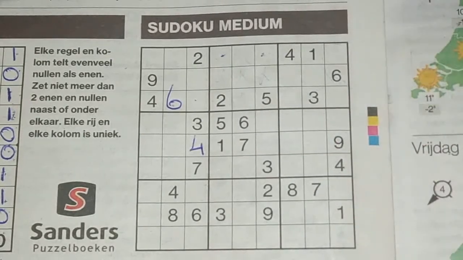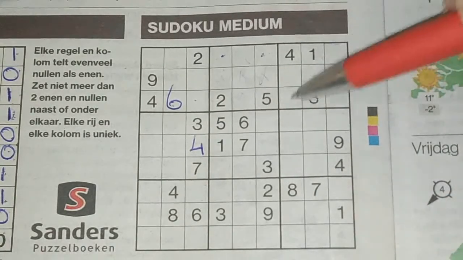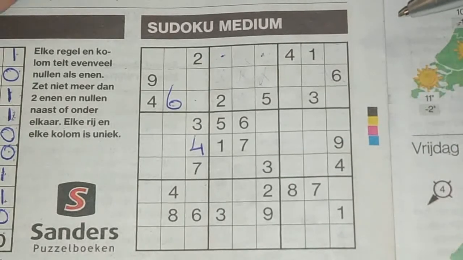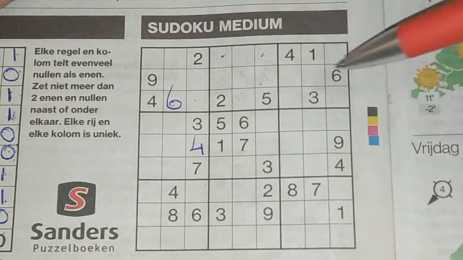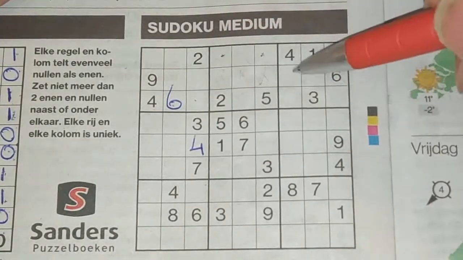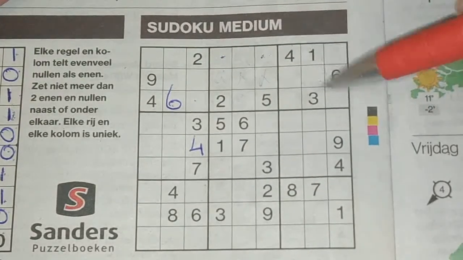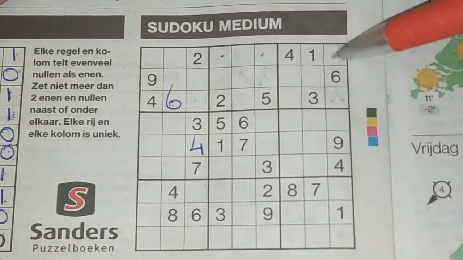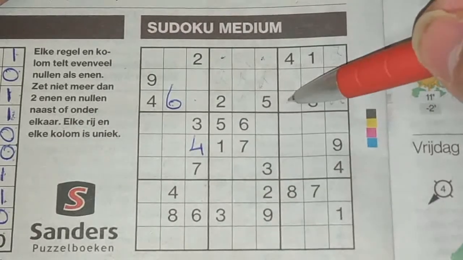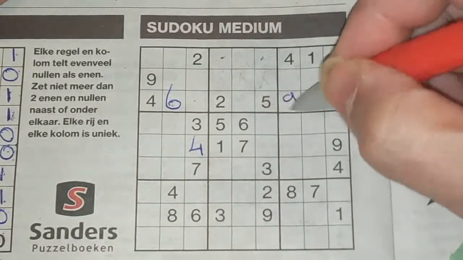Yes, let me see the 9. I see in this big square 1, 2, 3, 4, 5. 5 missing numbers. One of the missing numbers is a 9. I see here 9. No 9 is in these 2 boxes. I see there 9. No 9 in these 2 boxes. 1 box left for the 9, it should be this one.